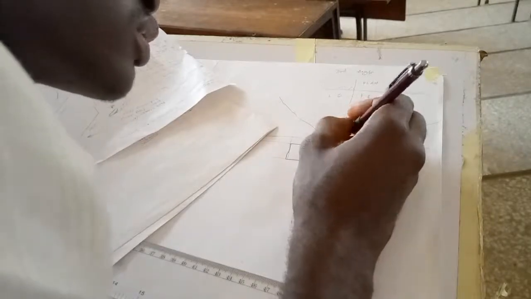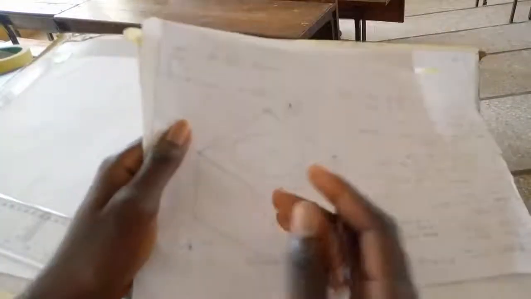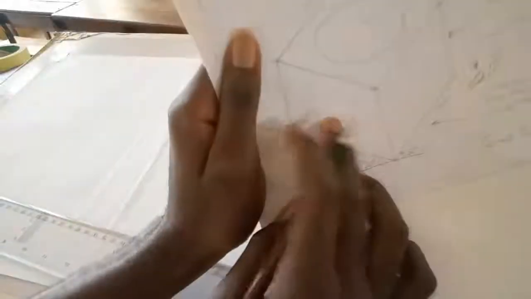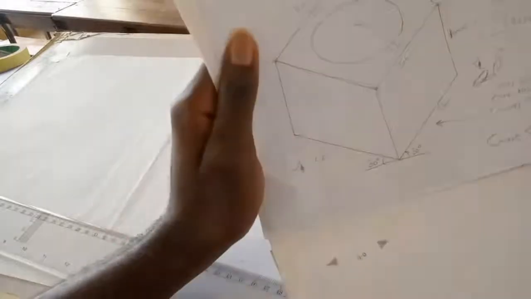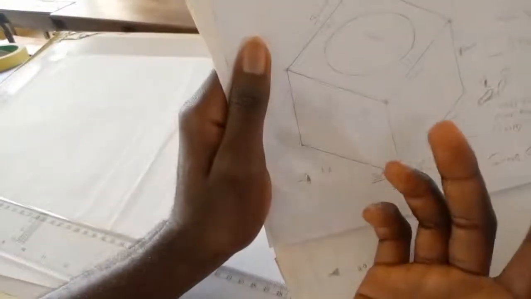Since you've drawn the plan, you know there is a hole, so you have to indicate the hole. That's why you have your short dashes to indicate hidden details. If you're looking at it from here, you will not see the hole, but because you've seen the top view, you have to indicate it. And how do you indicate the hole? Very easy, using short dashes.